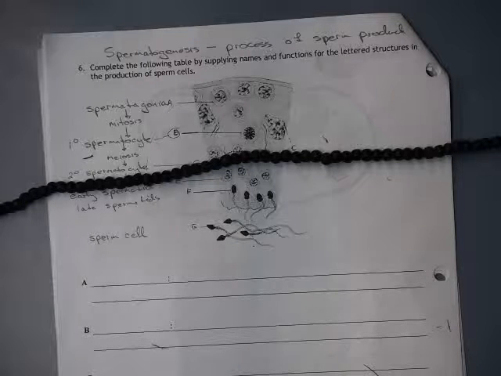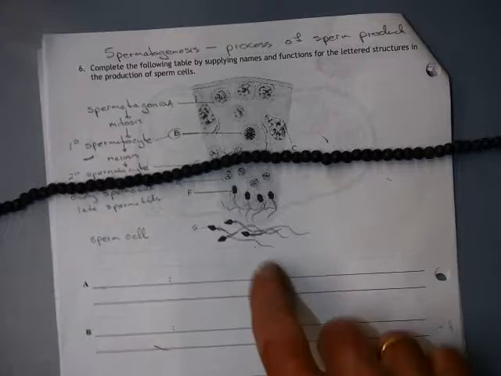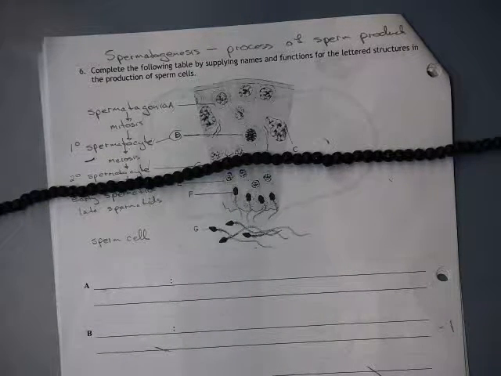Dude, that's a lot. But keeping in mind that, size-wise, these sperm cells are tiny. Every one of these guys is probably not going to be viable in the end.